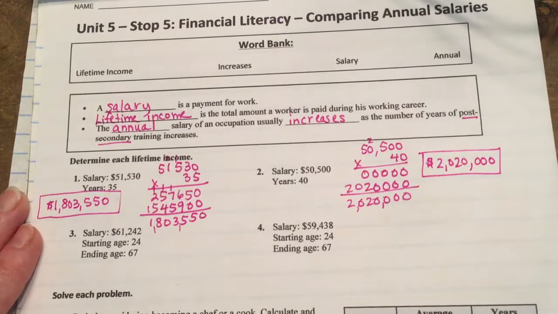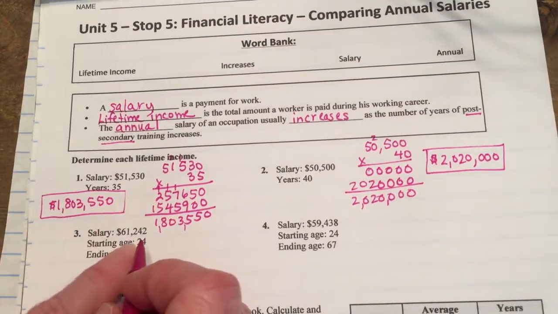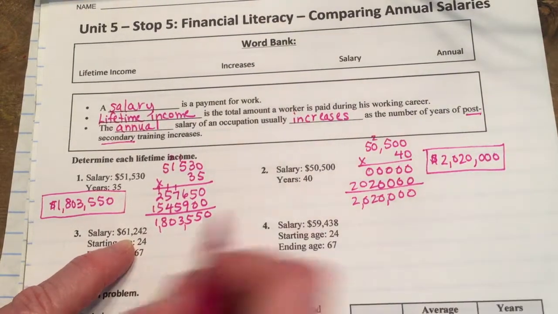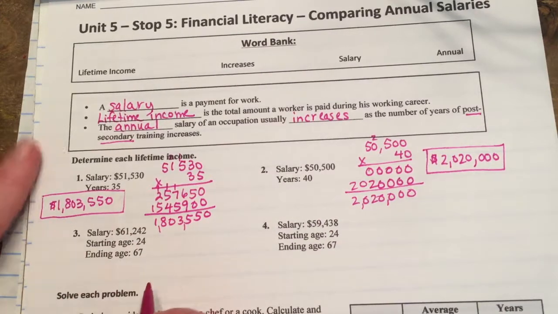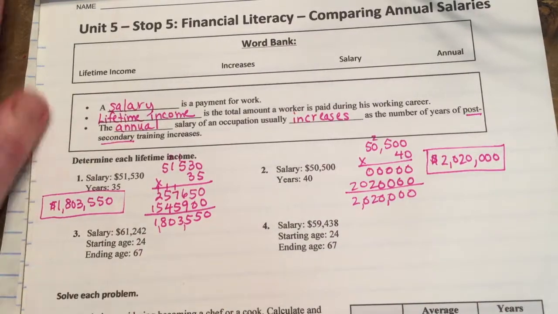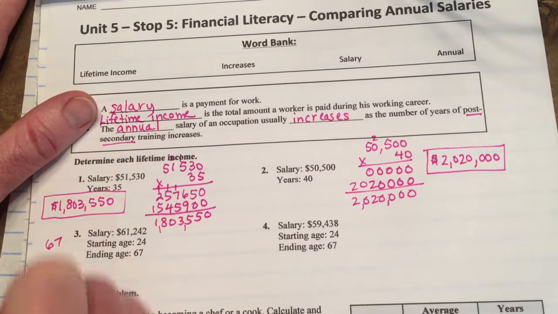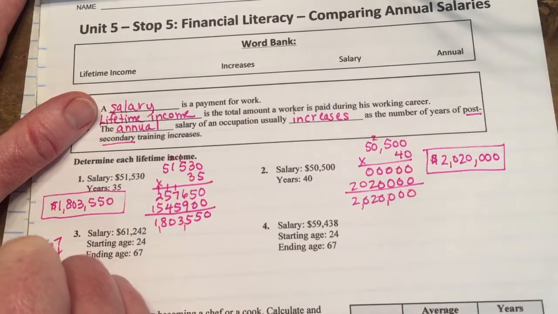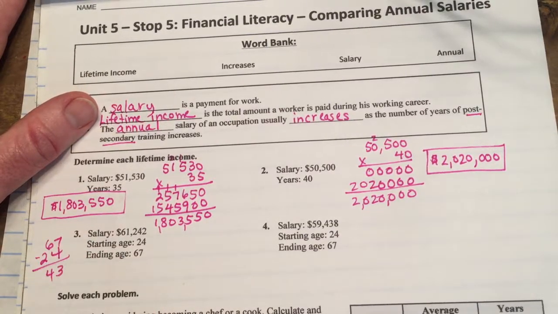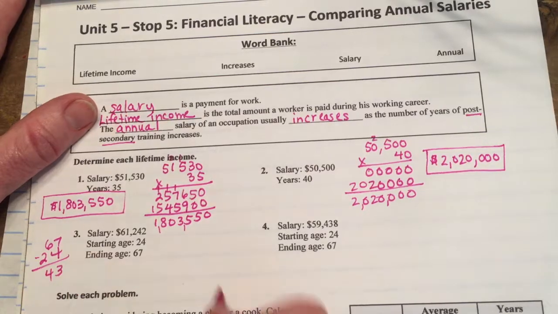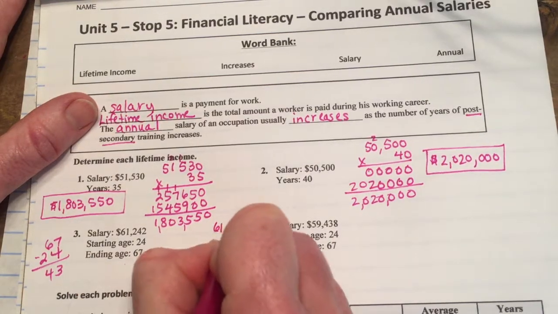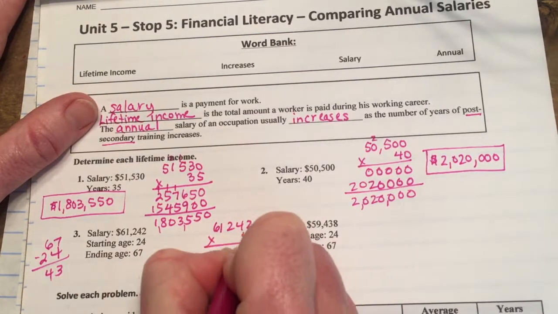Okay, look at number 3. The salary is $61,242, so that's going to be more. But we need to figure out how long they worked. So they started working at 24. They retired at 67, so I need to subtract those. That gives me 43 years of them working. Then I'm going to multiply 61,242 times 43.